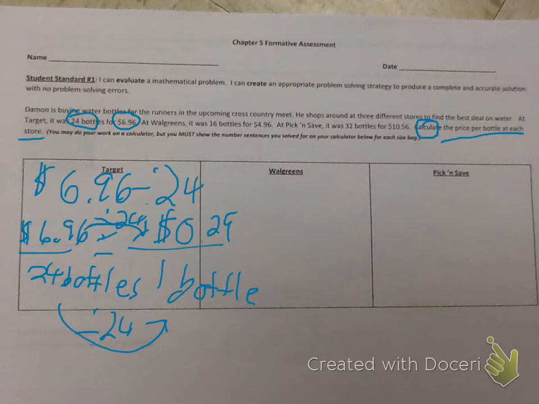Now make sure you have an appropriate label, because that is in dollars, not cents. If you wrote 29 hundredths of a cent, then that wouldn't be accurate for the problem, because we started with dollars originally. So $6.96 for 24 bottles is equal to 29 cents for one bottle. So then Walgreens, I can do the same thing.